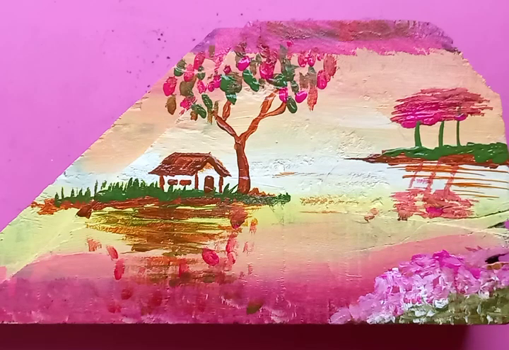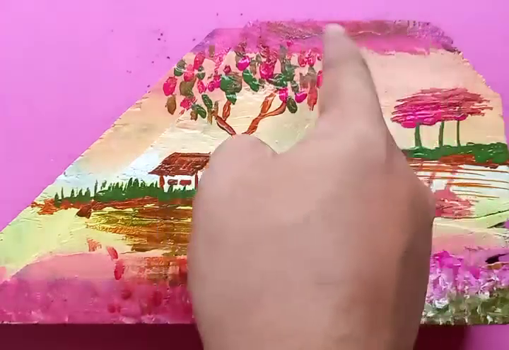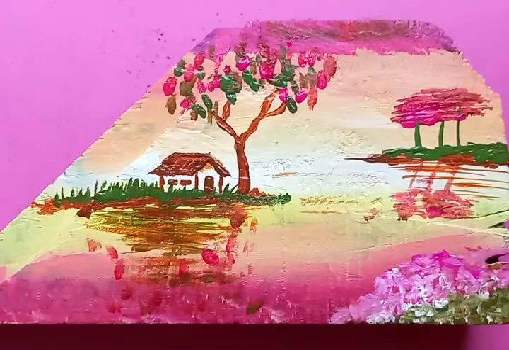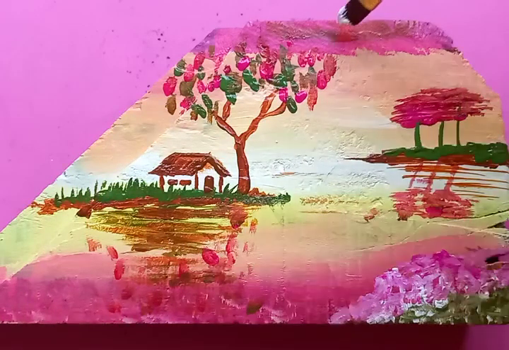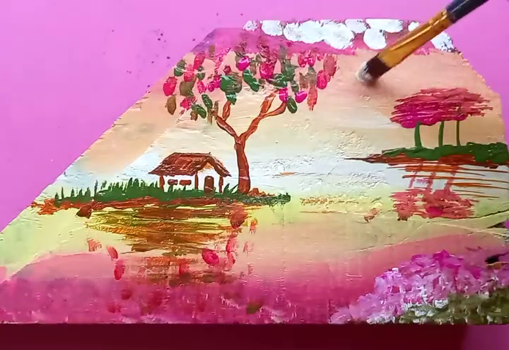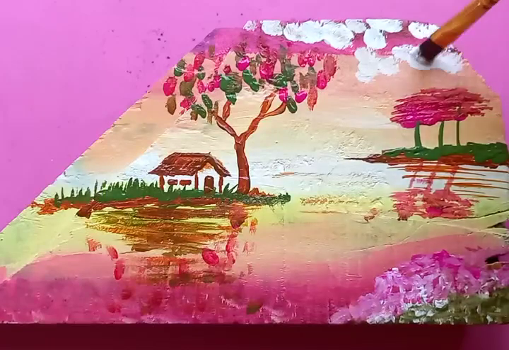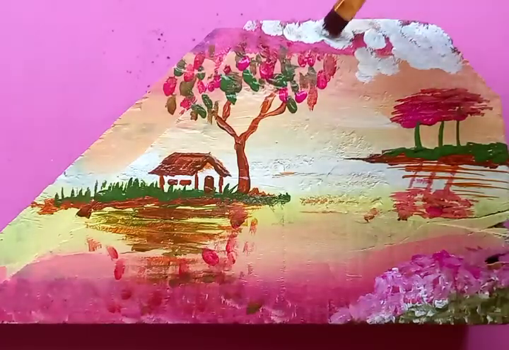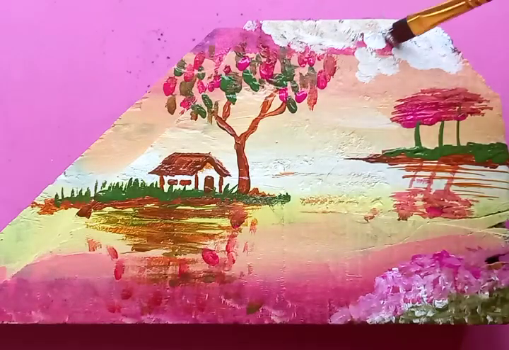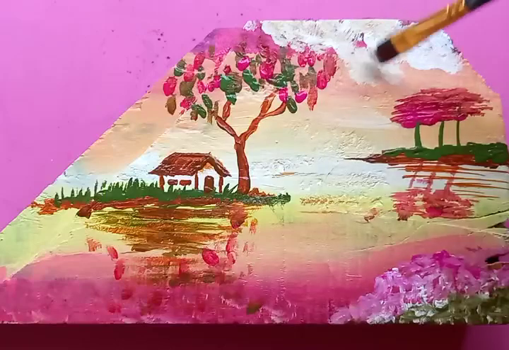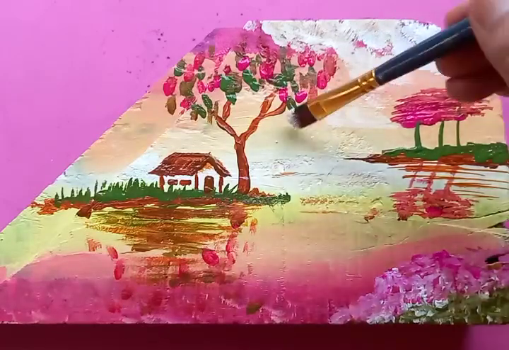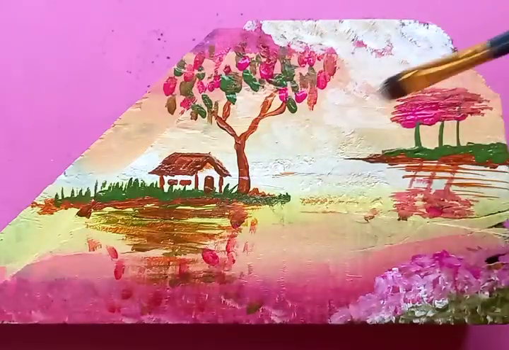For the final level, I'm going to put some clouds over here, so that's why I'm just taking different types of brush tools and taking the white color, you can see putting the clouds on the top, just putting some colors here and just mixing it up like the clouds. Awesome.